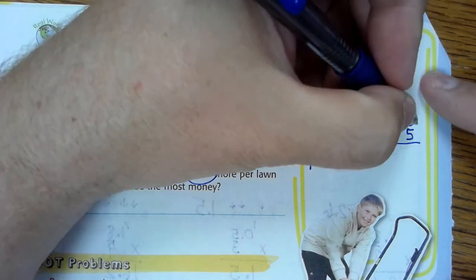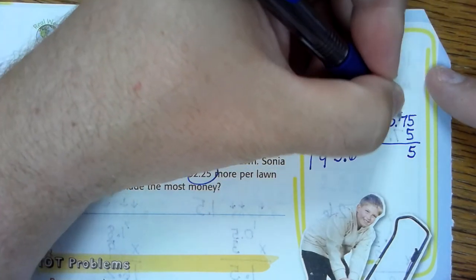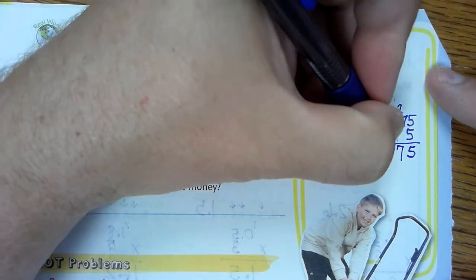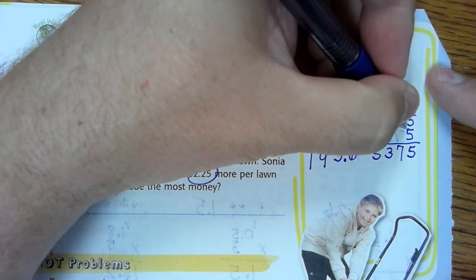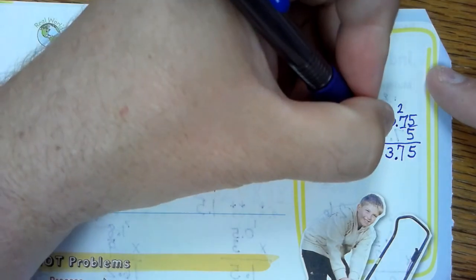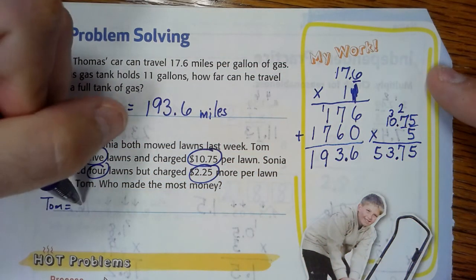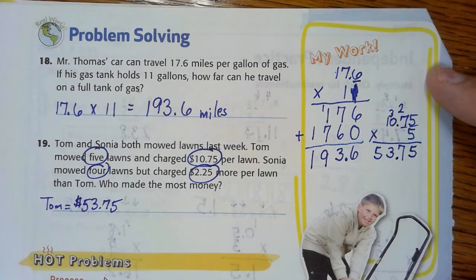And then we multiply that out. We say, well, this is 25, carry the 2. This is 35, that's 37. 5 times 0 is 0, and add that is 3. 5 times 1 is 5. And then we look here, we say, well, there's 2 place values, so we're going to come over here. So he made $53, so we can say Tom, he made $53.75. That's not our answer yet.